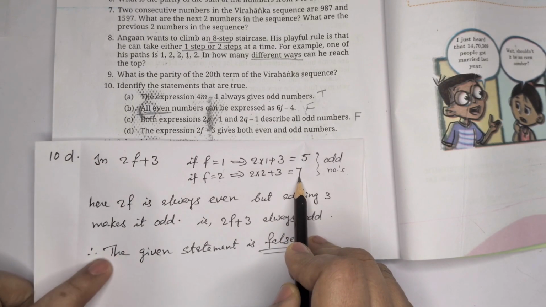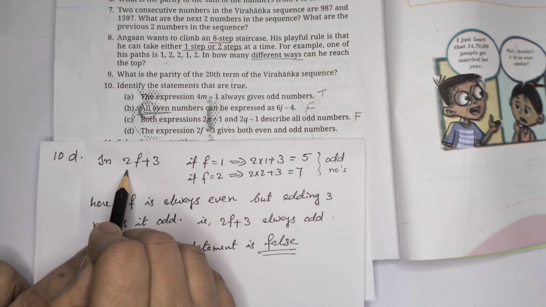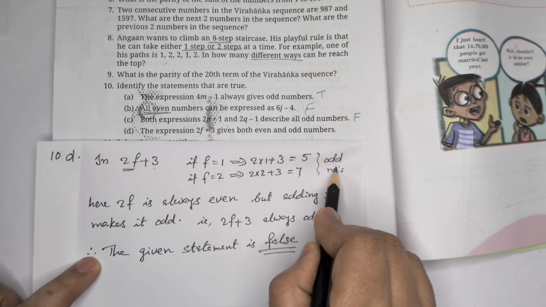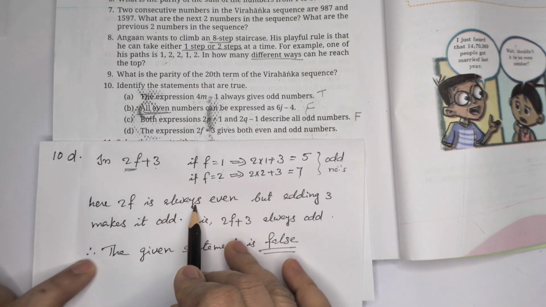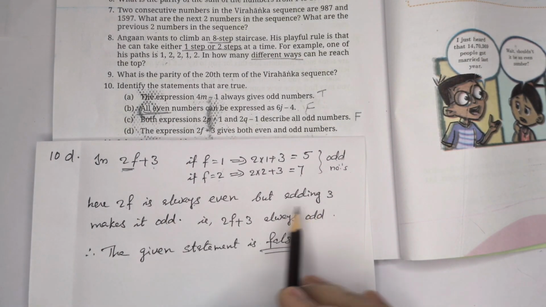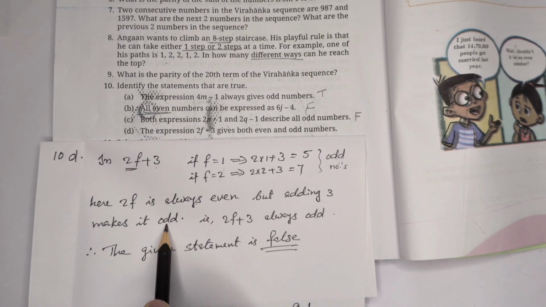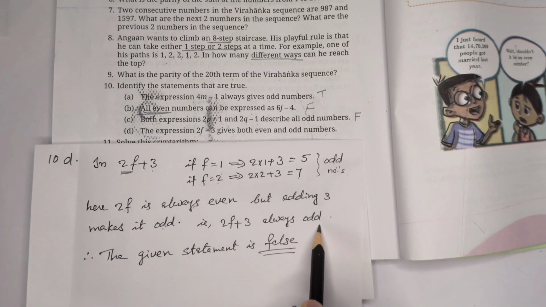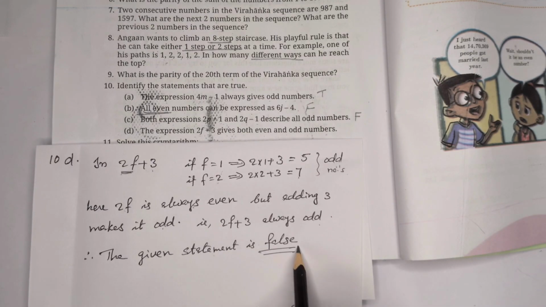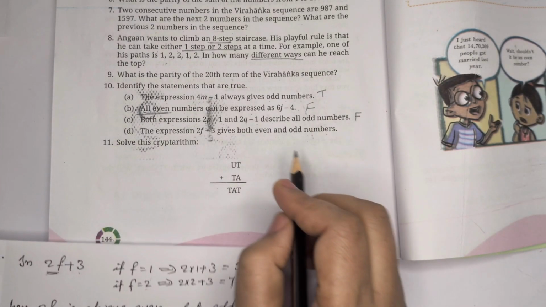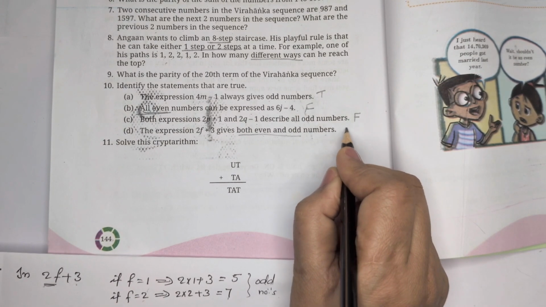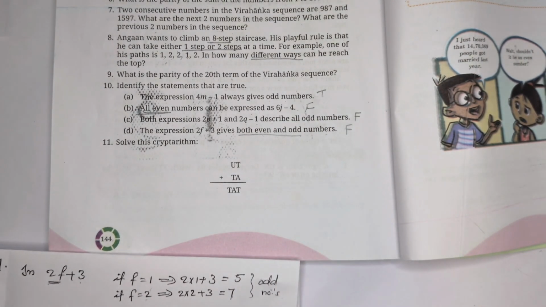That also is an odd number, which means 2f is always even, and adding an odd number will always make it odd. So 2f plus 3 is always odd. So the given statement is false. Here the statement is both even and odd. That statement is false. We will get only odd numbers.